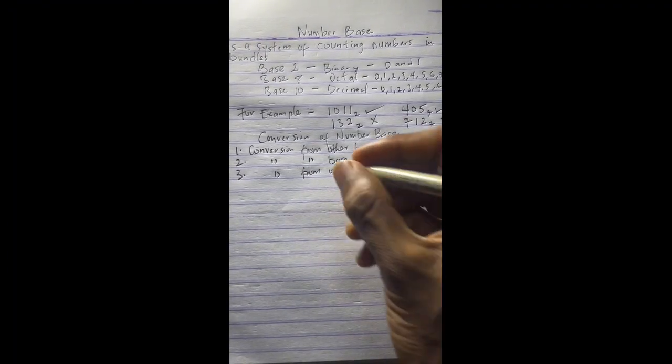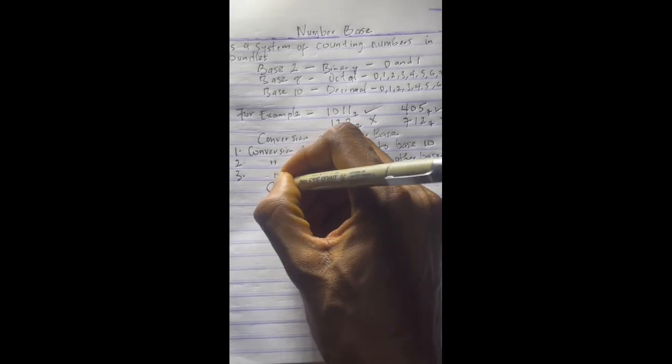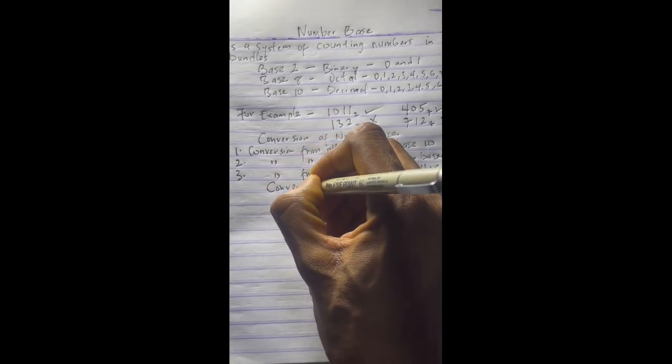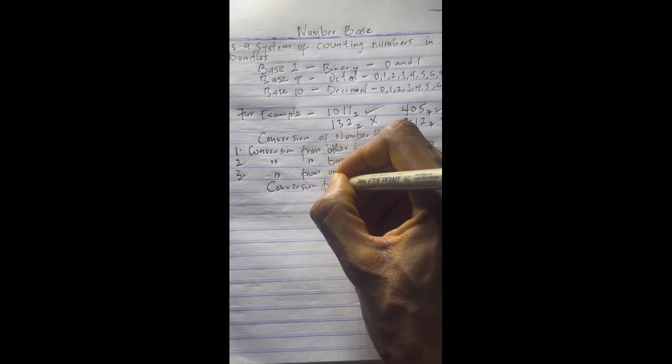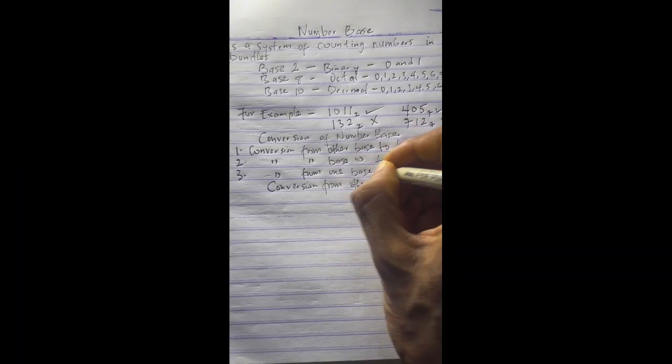So now let's take the first case, which is conversion from other base to base 10. Are you with me? Conversion from other base to base 10.